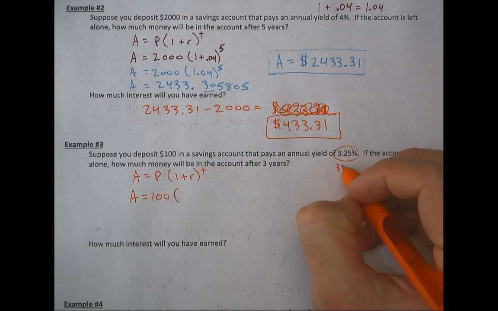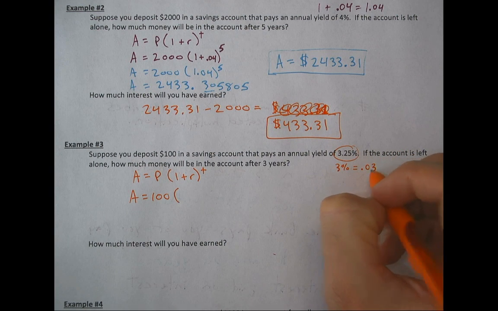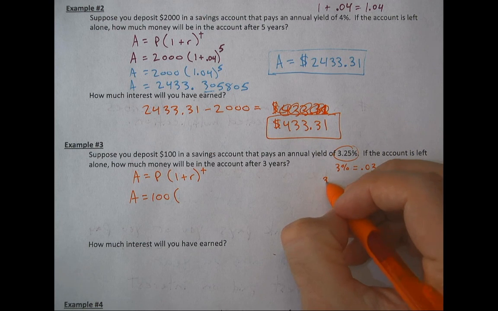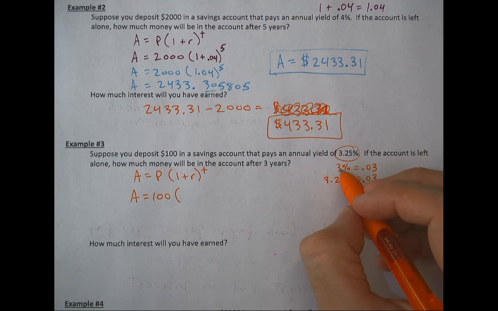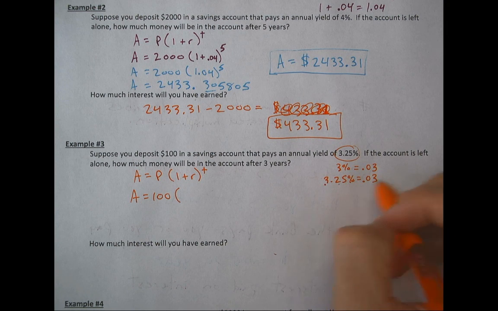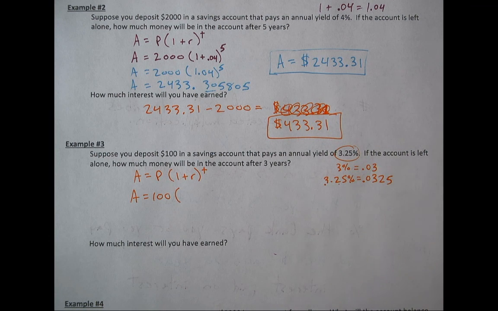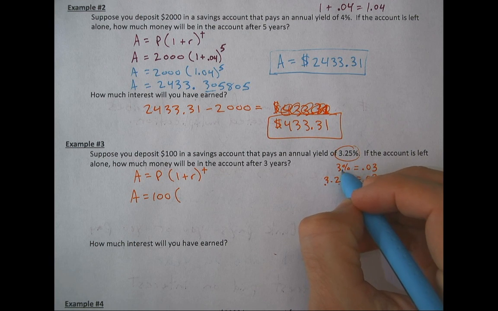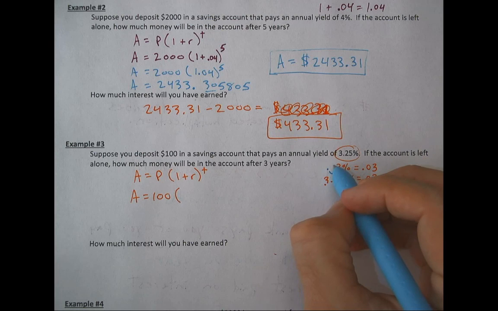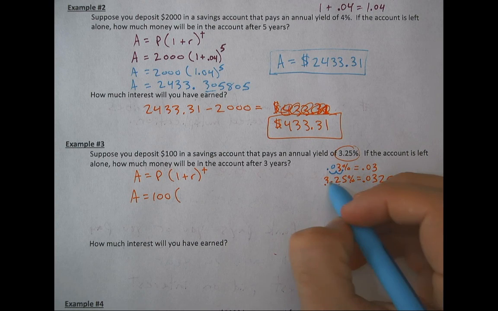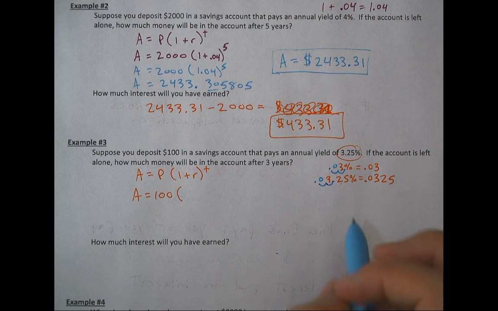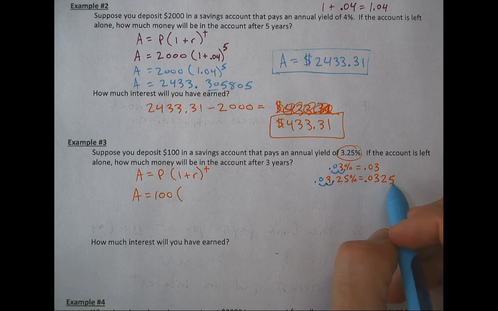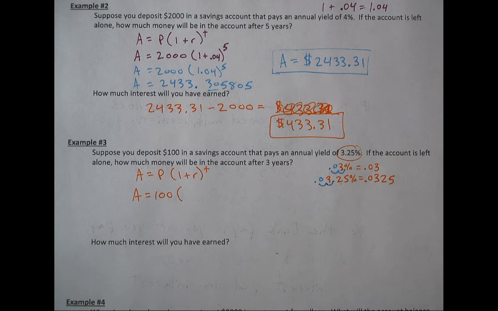So if it was just 3%, that's 0.03. So if it's 3.25%, it's still 0.03 because it's 3%, but then you're going to still have to add on the 2 and the 5. So really, 3% has a decimal right here, and it moves 2 spots. And then you have to fill in that spot with a 0, and that's why we get 0.03. So this decimal's right here. You're going to move it 2 spots, fill in your empty spot with a 0, and that's why we get 0.0325. So that's what we got to put in here.